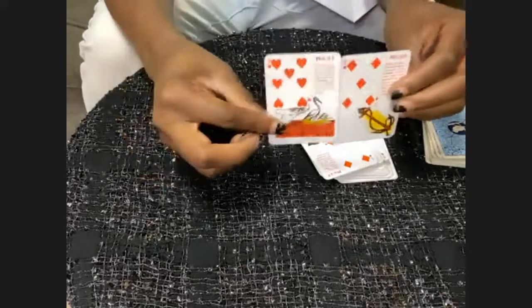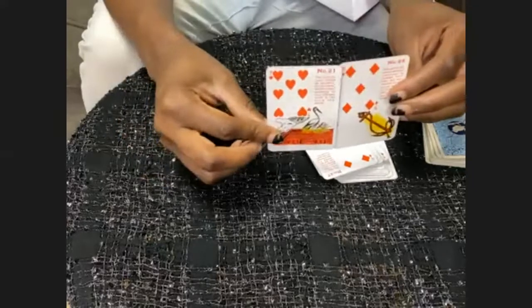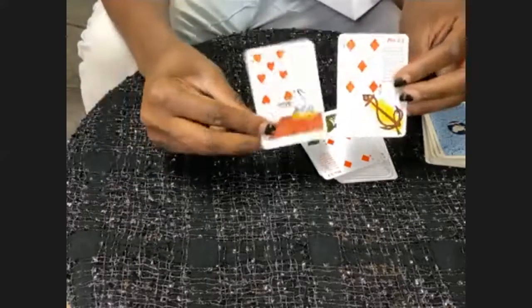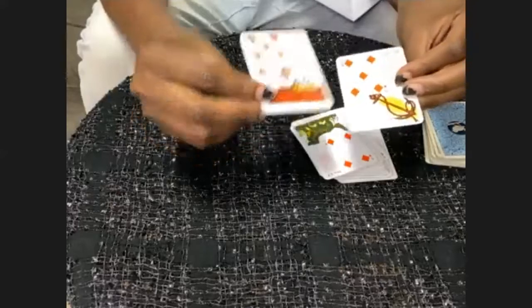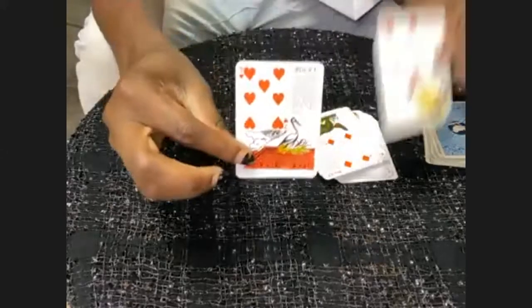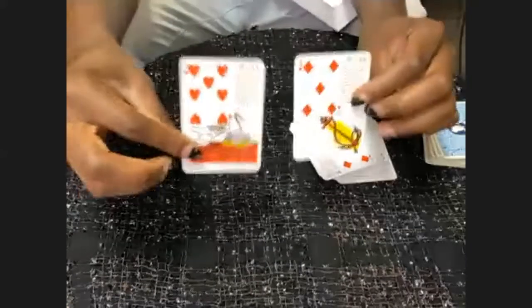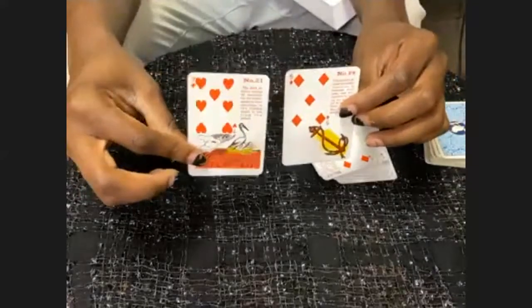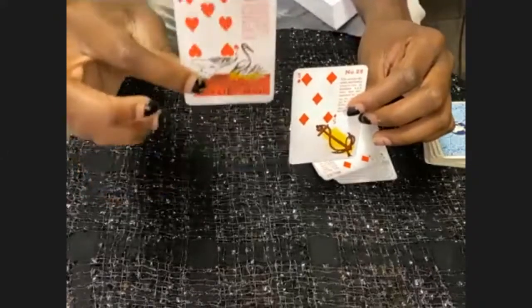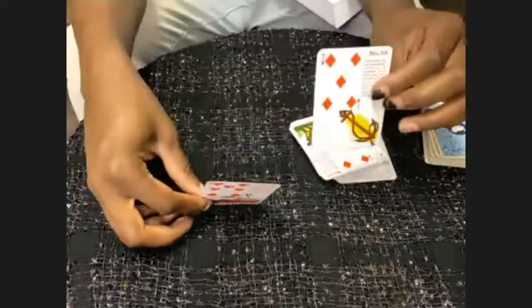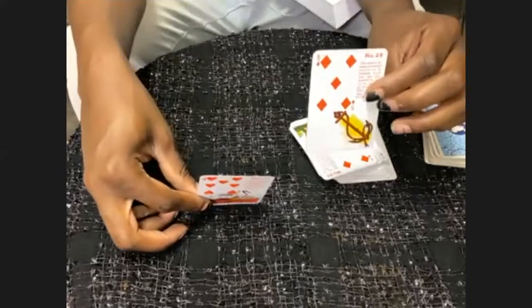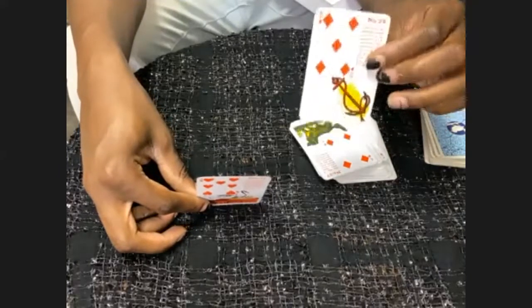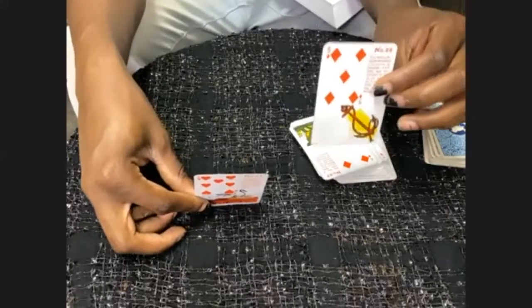As soon as you start making this more complicated than it is, I really can't work with you, because it's very simple. It's common sense. These two cards hold the same value. The stork represents a change in residence. The 5 of Diamonds also represents a change in business location or a change in residence. So you can use either one.